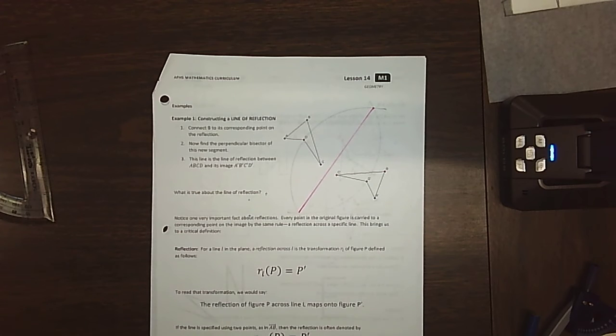What's true about the line of reflection? Well, it's equidistant from each corresponding point. It's exactly in the middle. It's creating the mirror image. It's like that mirror that you look in every morning to see how pretty you are. It's the exact same thing.